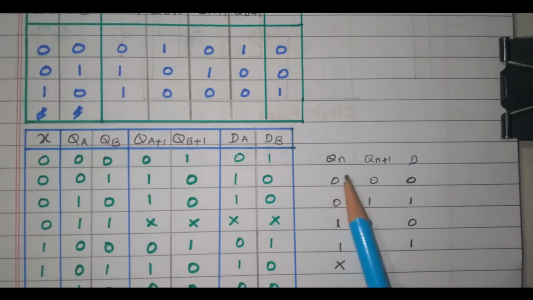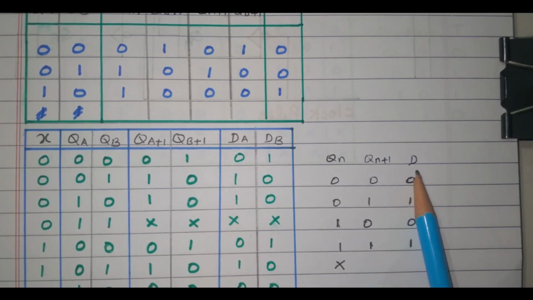First, we will see the excitation table for the D flip flop. What is the excitation table? For a current state and next state, what is the input to the D flip flop is nothing but the excitation table. A truth table means the input is given and the output is obtained from the input. Here, the input is obtained from the output. From the current state and next state, what is the input to the D flip flop? For example, 0, 0, 0, 1, 1, 0, 1, 1.